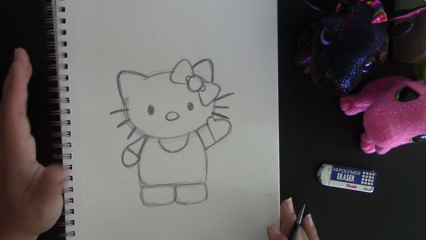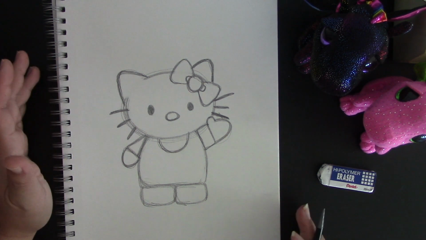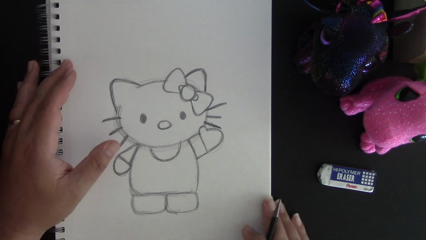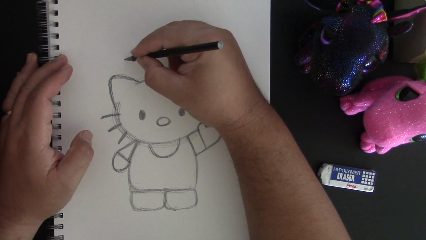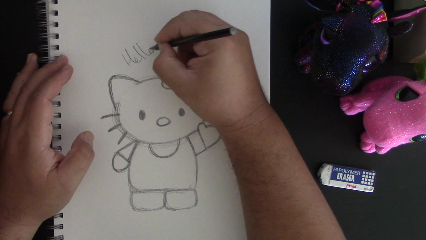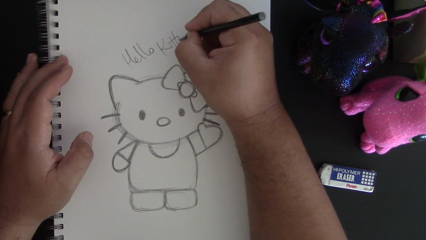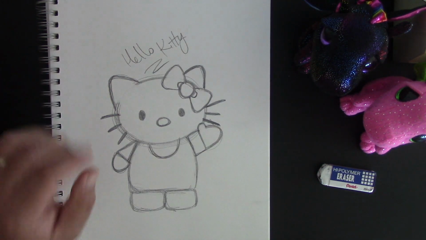Now I've heard that this character technically is not a cat, it's a little girl dressed up as a cat, but I don't care, it looks cat-like. So this is Hello Kitty, if you didn't know that already.